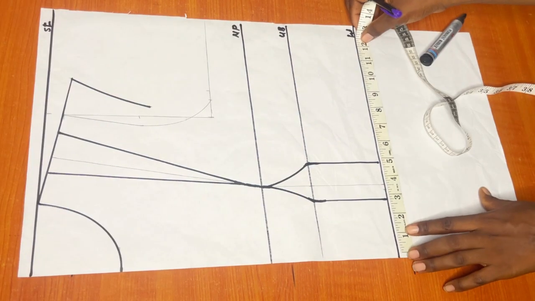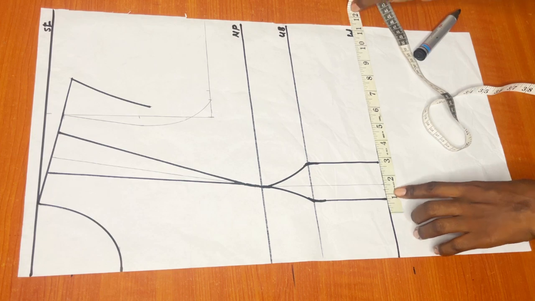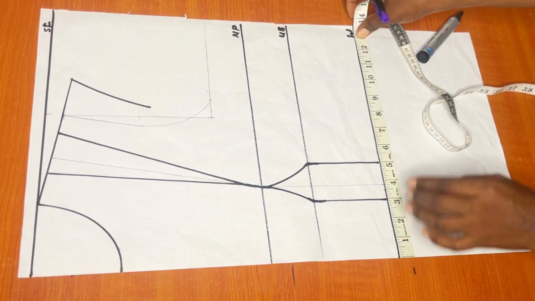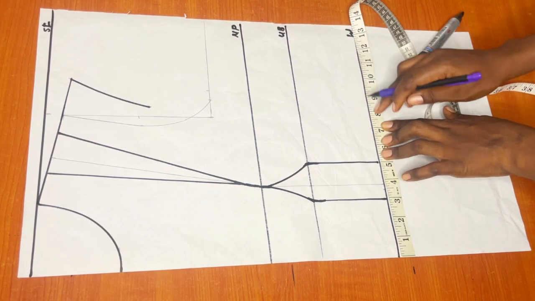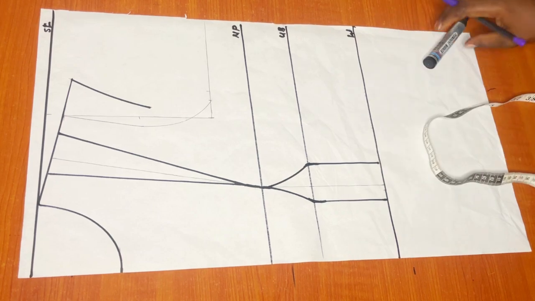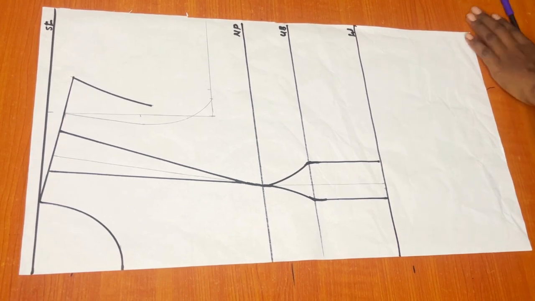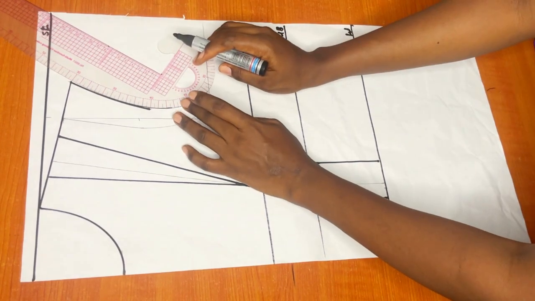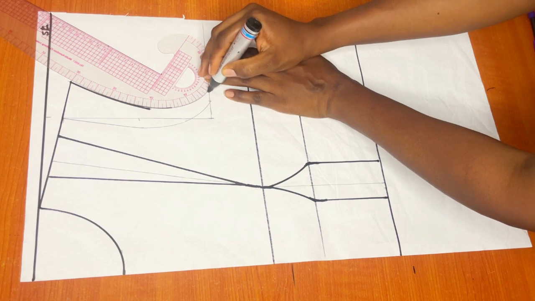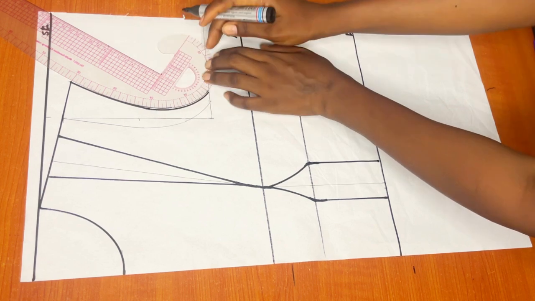So after that is done, I'm going to go ahead to mark my waist measurement. I'll take my waist, which is 7 inches, plus the 2 inches of dart allowance. I will add that, and that's going to be 9 inches. So I'll just go ahead and connect everything together just like this.